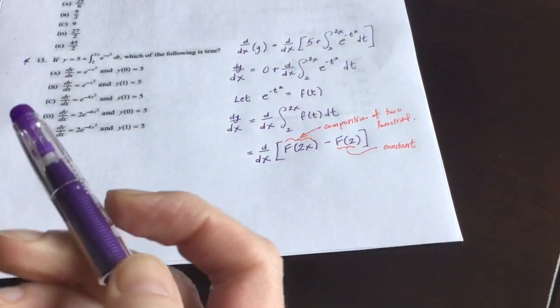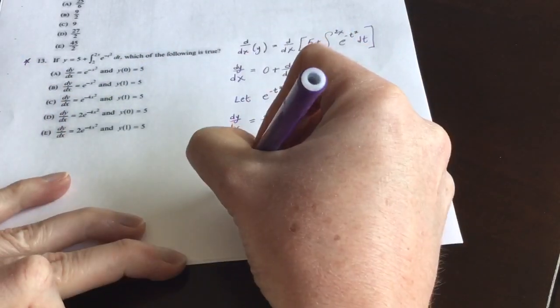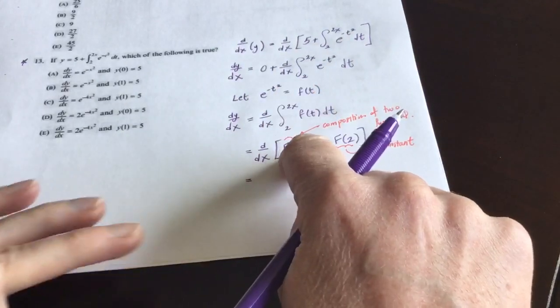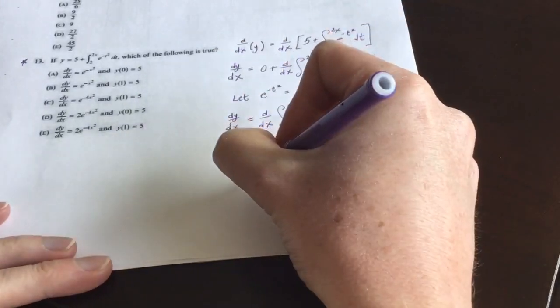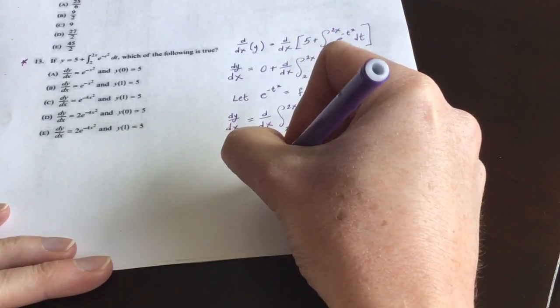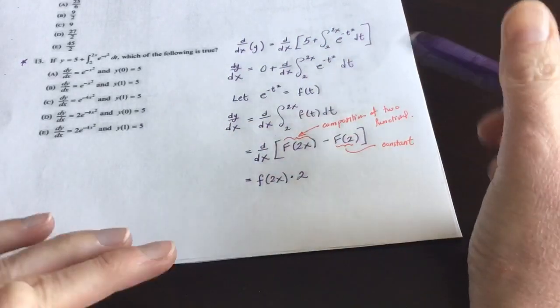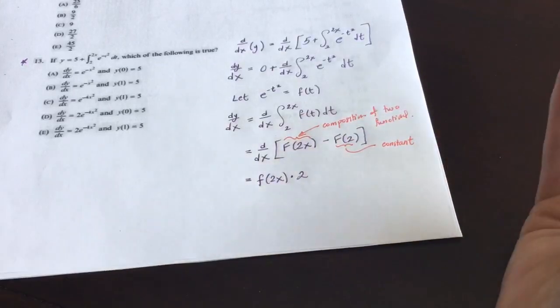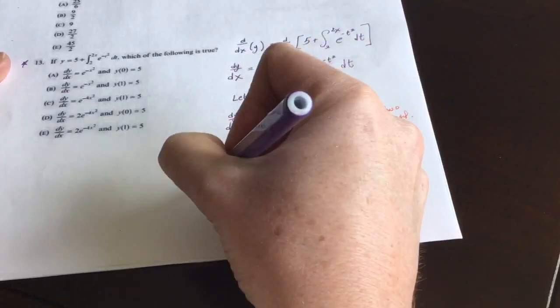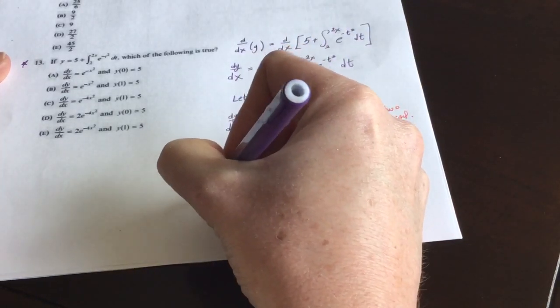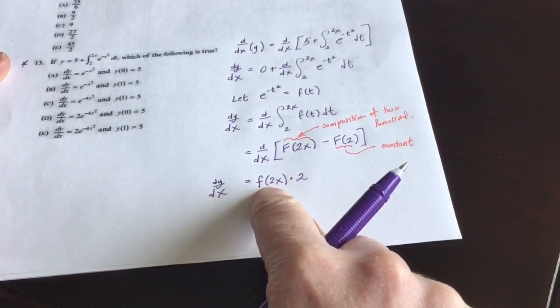So what does that mean? That means we'll have to use the chain rule on this one. The derivative of the outside function would be lowercase f, times the derivative of the inside function. And the derivative of this constant would just be 0. Now I have a rule for dy/dx, but it's in terms of f.